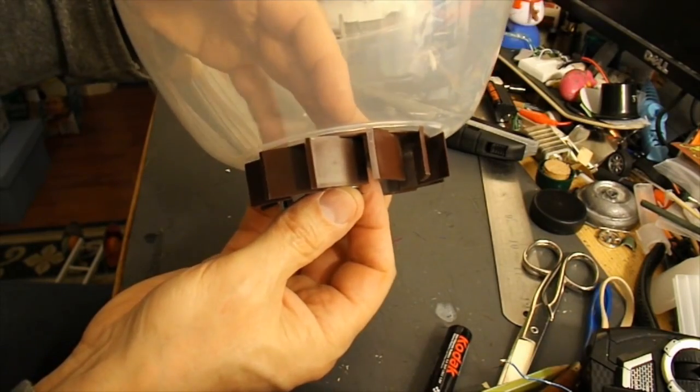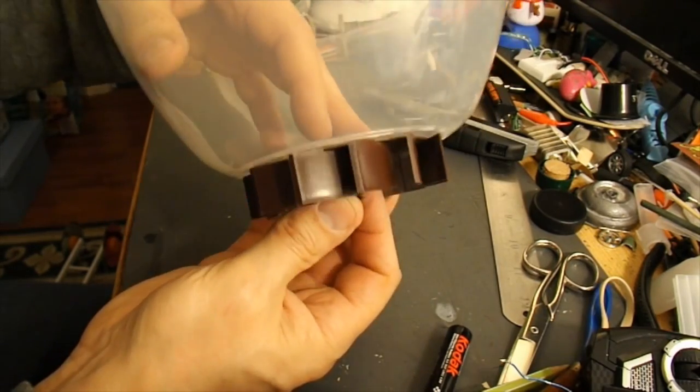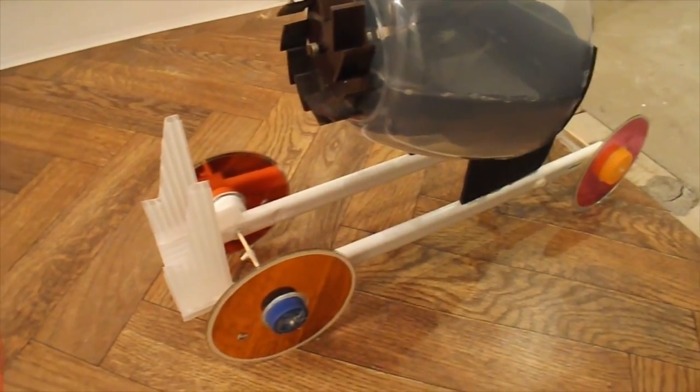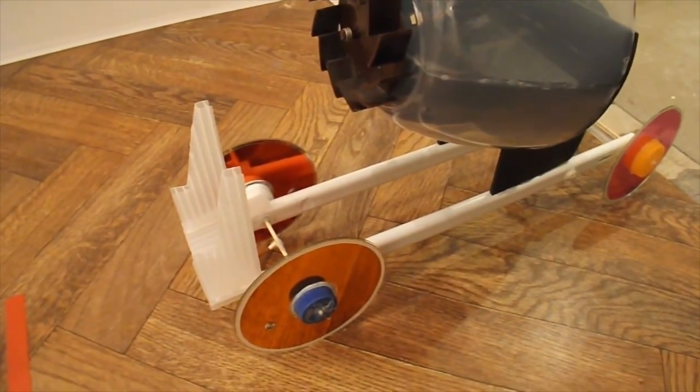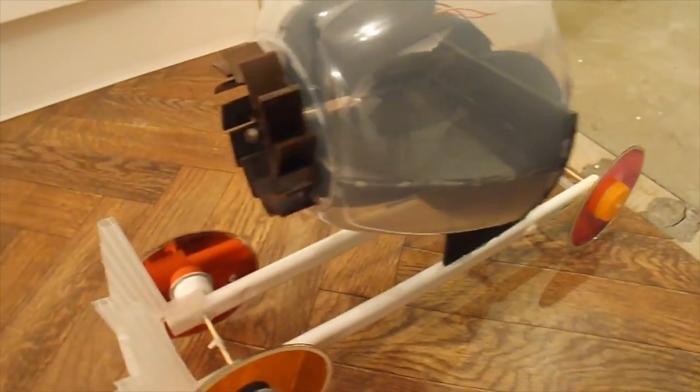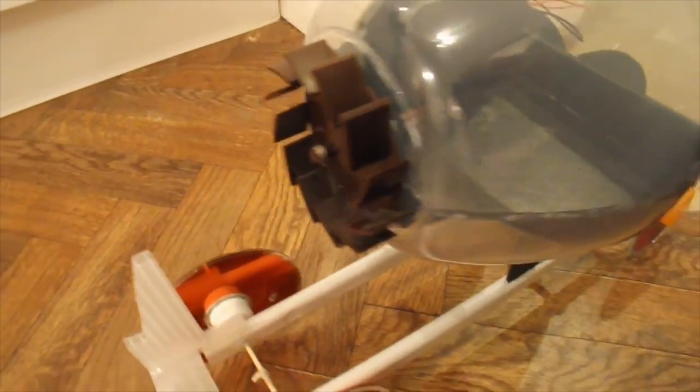And then we've got to figure out how we're going to mount it on the car. I've mounted it on one of my good old faithful rubber band powered car chassis. So we'll see if it works.